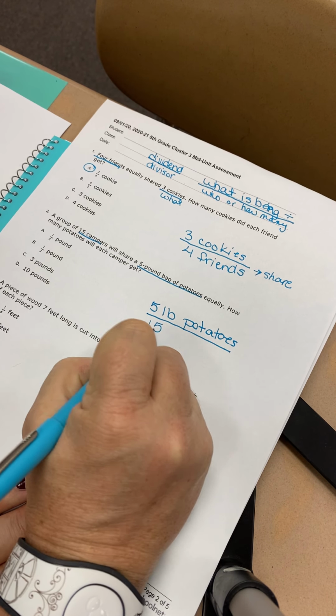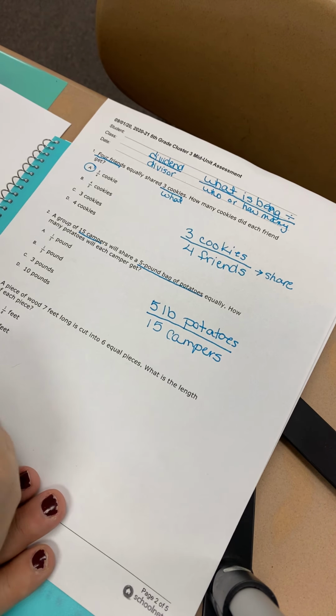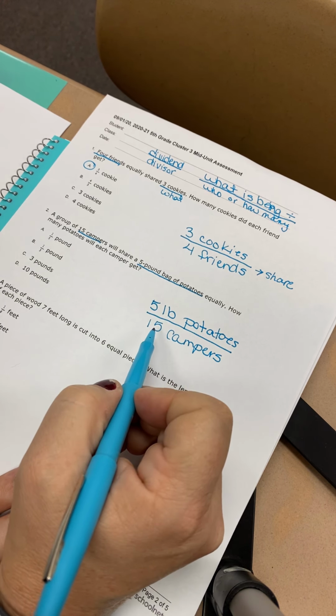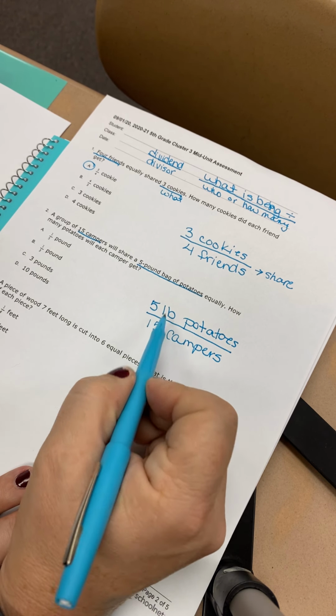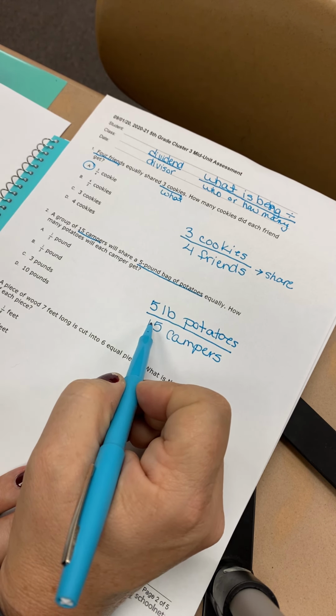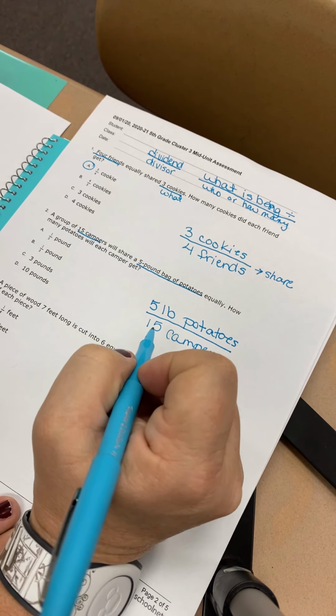So I have my 15 campers. Now, 5/15 is a fraction. However, 5 and 15 share the number 5 in common. So I'm going to find an equivalent fraction.